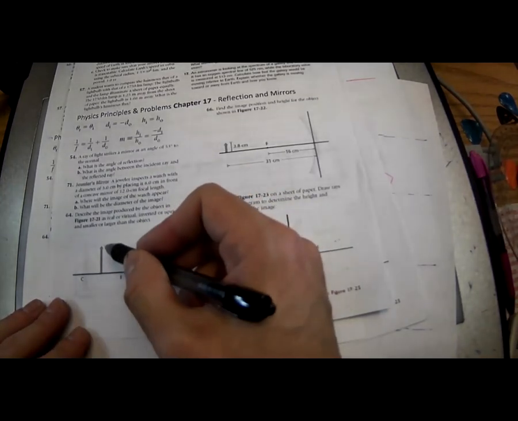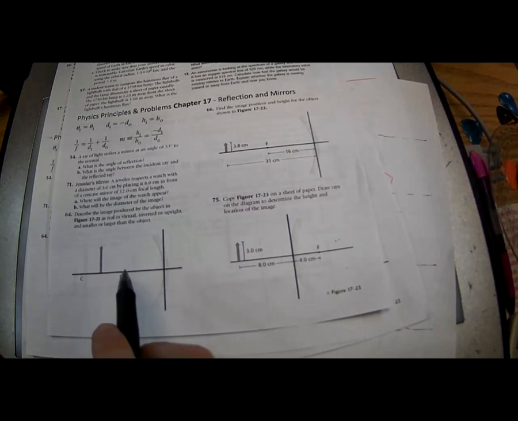Number 64. Describe this image. Is it going to be virtual, inverted, upright, smaller, or larger than the object? So they're representing the object as an arrow. And you usually either see candlestick figures or arrows. They went with arrows. And see how it's halfway between the focal point and the center of the circle? Maybe there's something special about that.